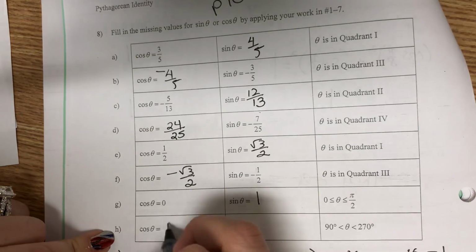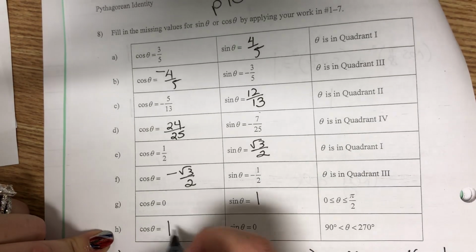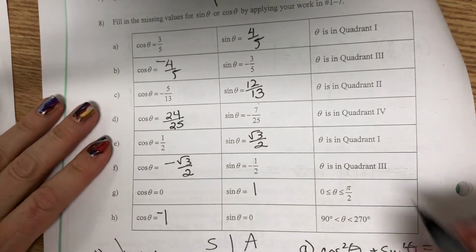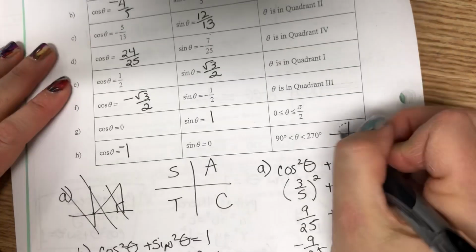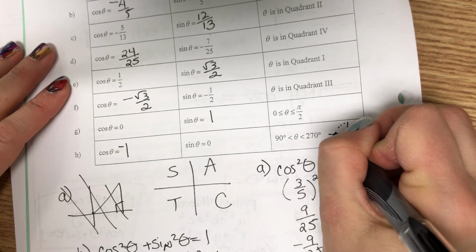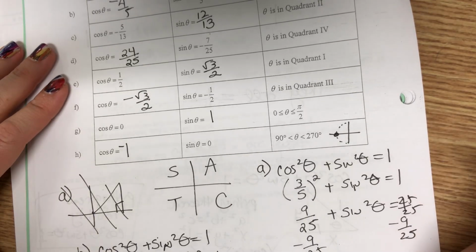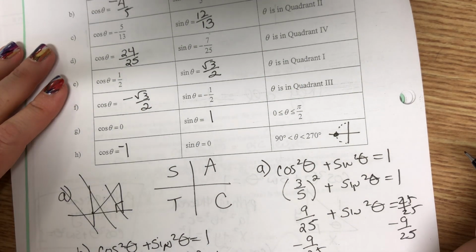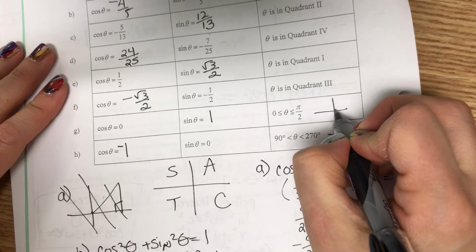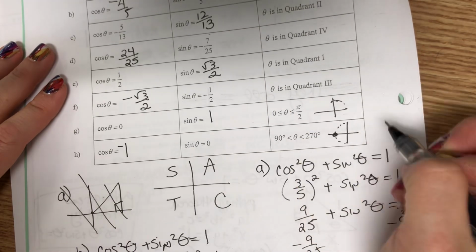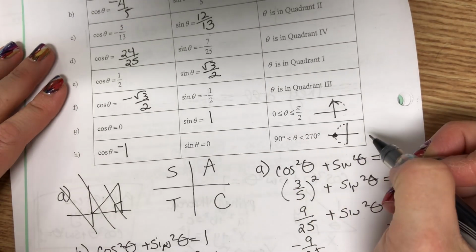G is 1, and H is 1. Negative 1, because between 90 and 270, that's over here, and the x-coordinate on that quadrantal angle is -1. It's to the left of the origin. This one is here, and it's above the origin, so it's positive sine.